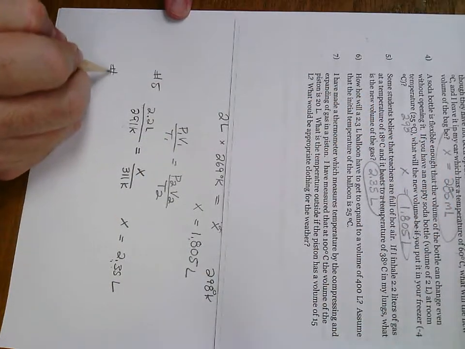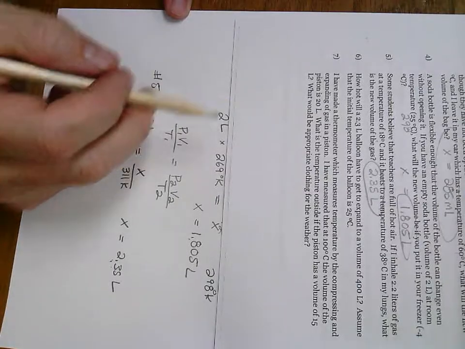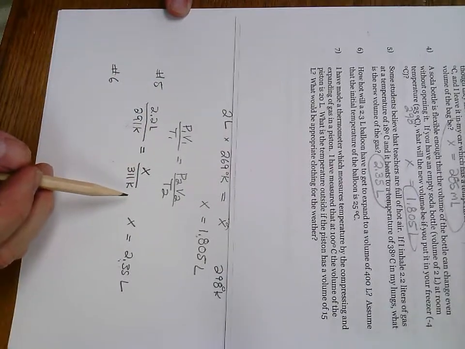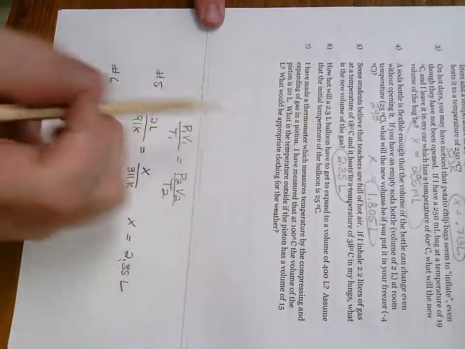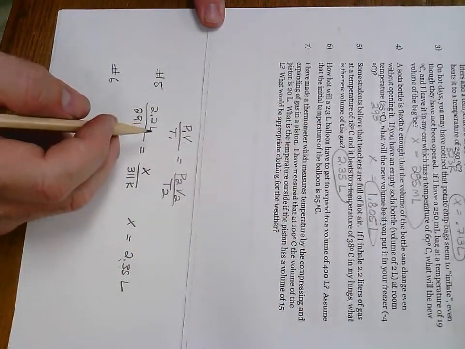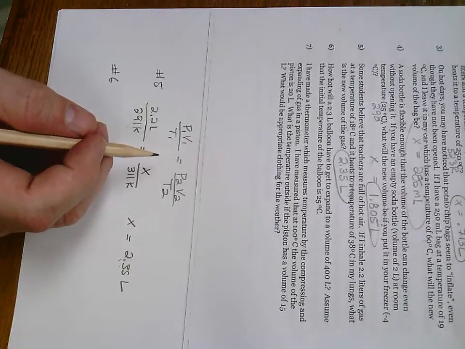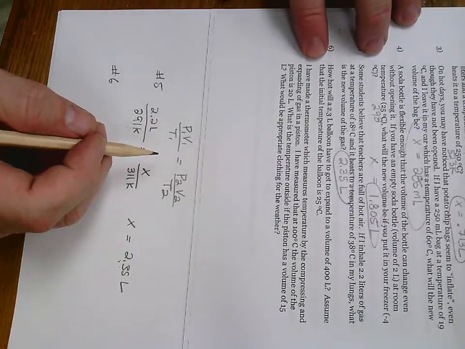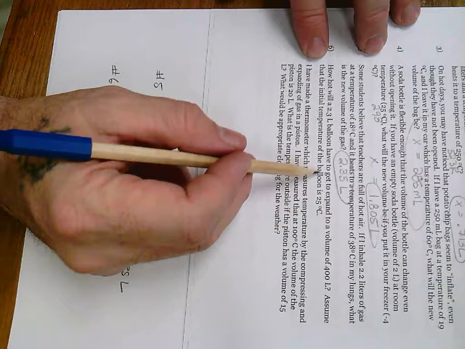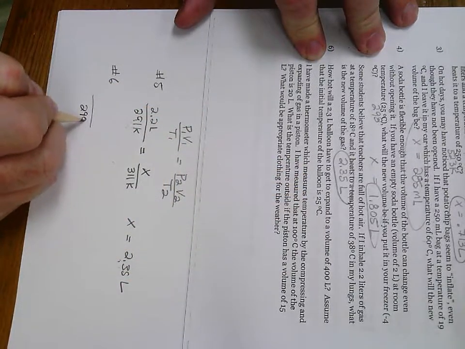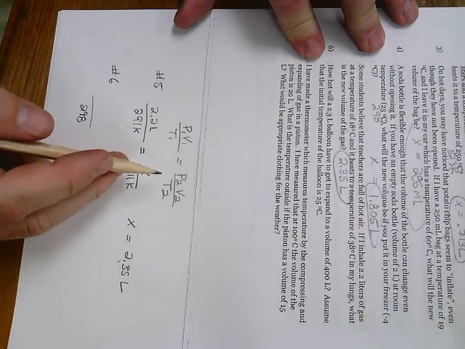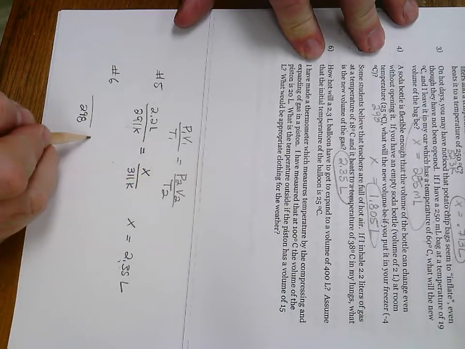Let's do number 6 here. Number 6. How hot will a 2.3 liter balloon get to expand to a volume of 400 liters? Assume that the initial temperature of the balloon is 25. So my T1 is 298 equals.